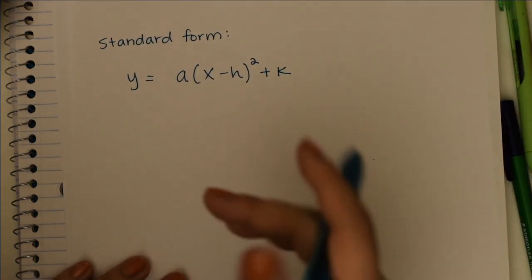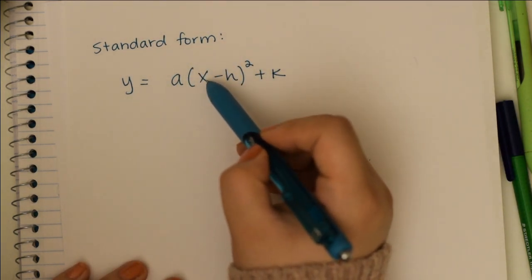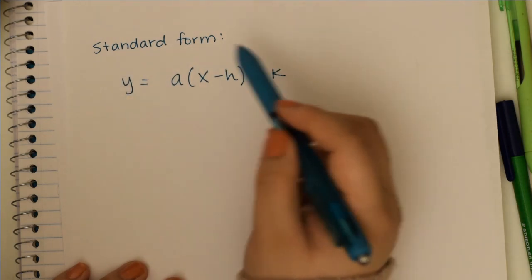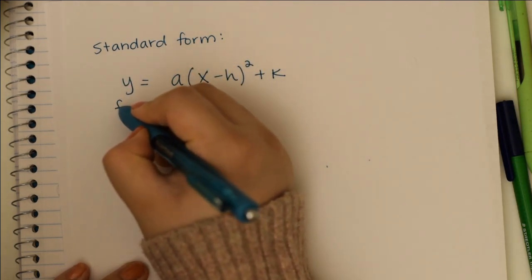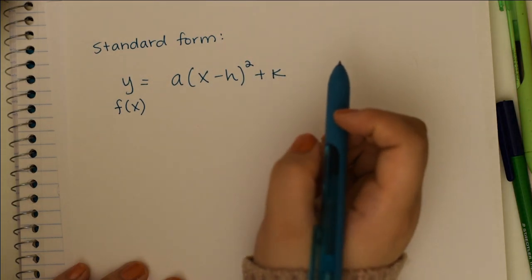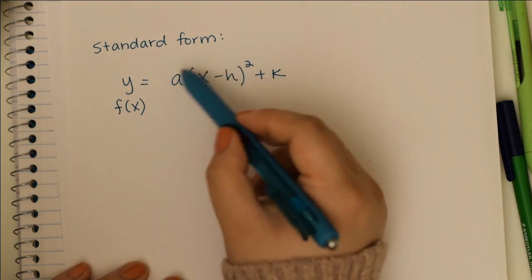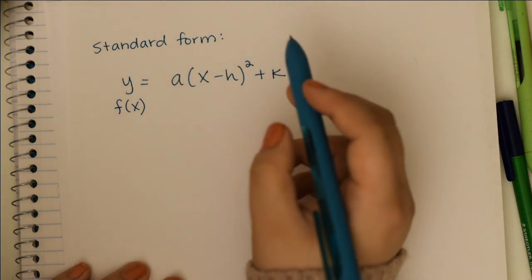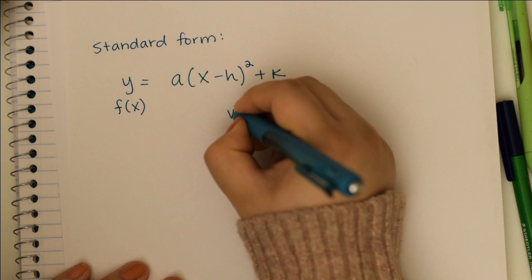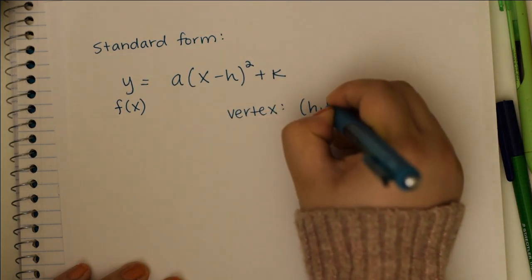So here we go again. We have letters all over the place, but remember, x is our variable in this case, right? Y is a function of x. A, h, and k are numbers, okay? So if we already have a quadratic that looks like this, we will know that the vertex is at h comma k.